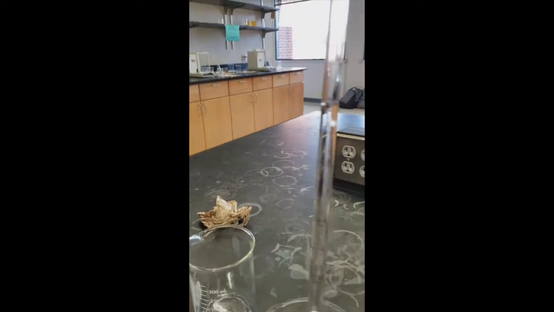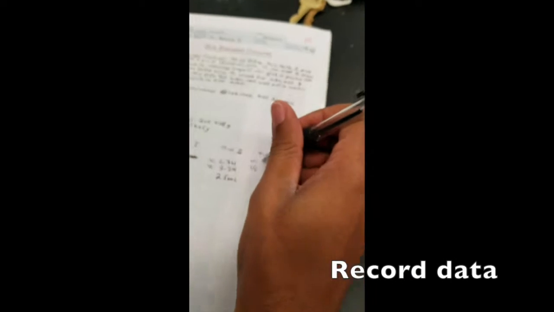So our initial volume, knock the air bubbles out. Our initial volume, by reading the bottom of the meniscus, is going to be 4.21. Okay? So I'm going to record 4.21 as our initial volume.